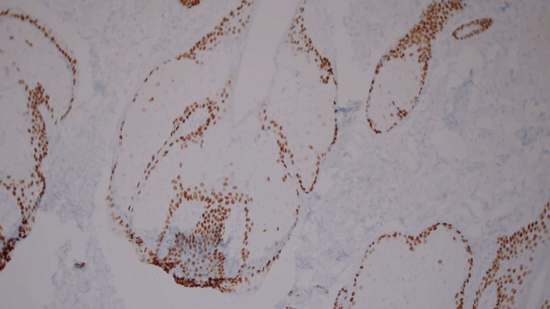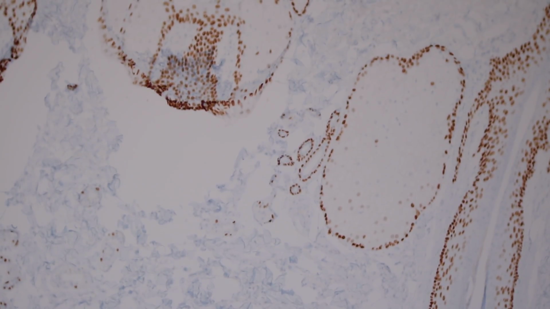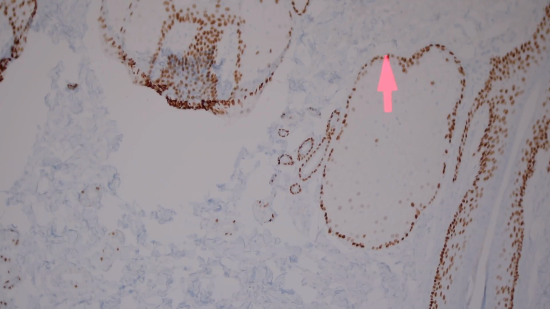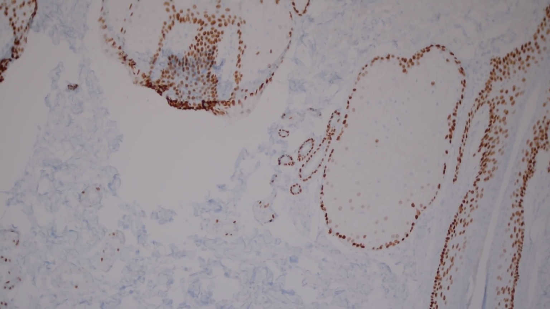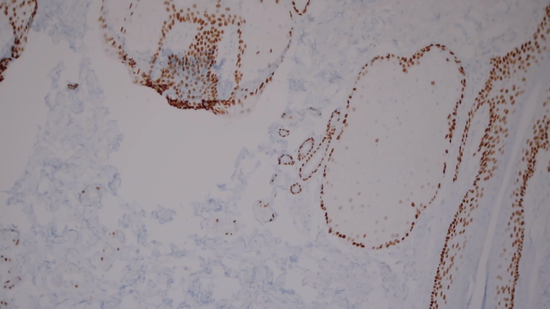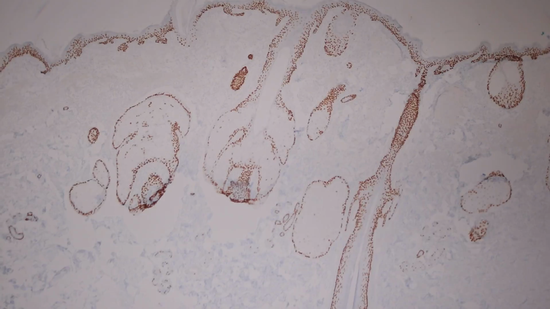And as you go down the follicle, you can see the sebaceous glands kind of coming off of the follicle here. And it nicely stains the basal layer, the germinative layer of the sebaceous gland. But you can see that it only to a lesser extent stains the mature sebocytes. They're either weakly positive or negative. But the basal layer is actually nicely positive.